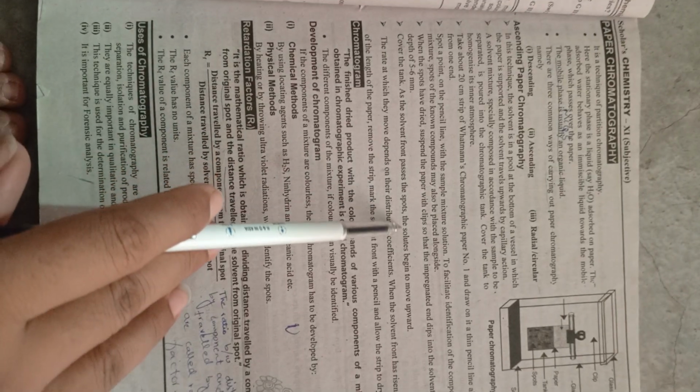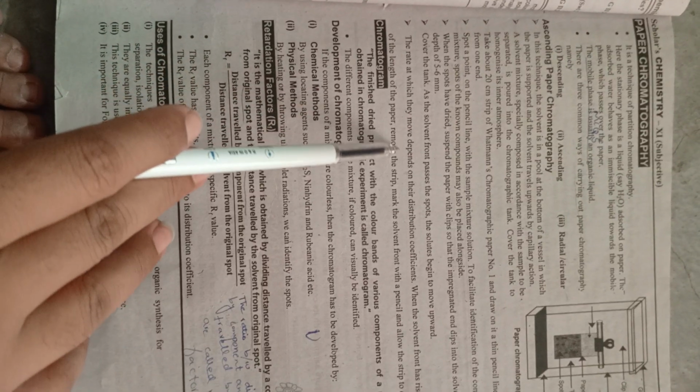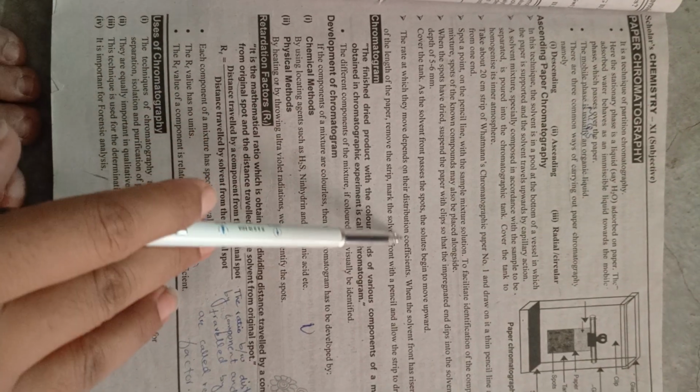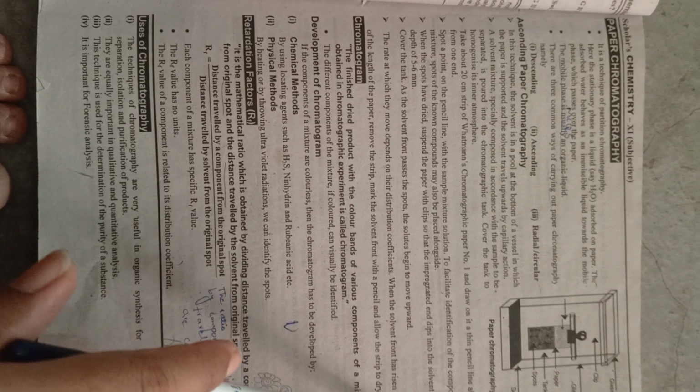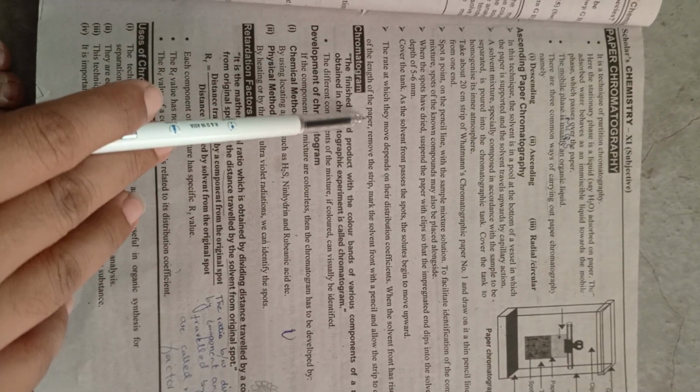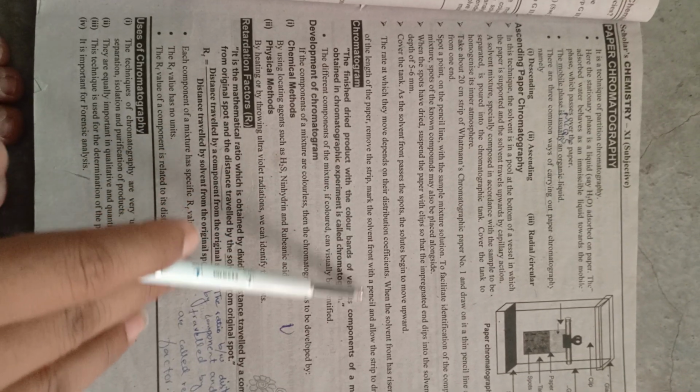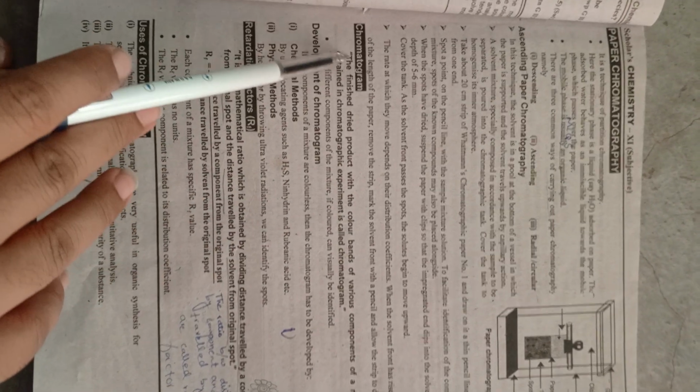Cover the tank. As the solvent passes the spot, the components of the solution begin to move upward. The rate at which they move depends on their distribution coefficient. When the solvent front has risen to about 3/4 of the length of the paper, remove the strips, mark the solvent front with a pencil and allow the strip to dry.